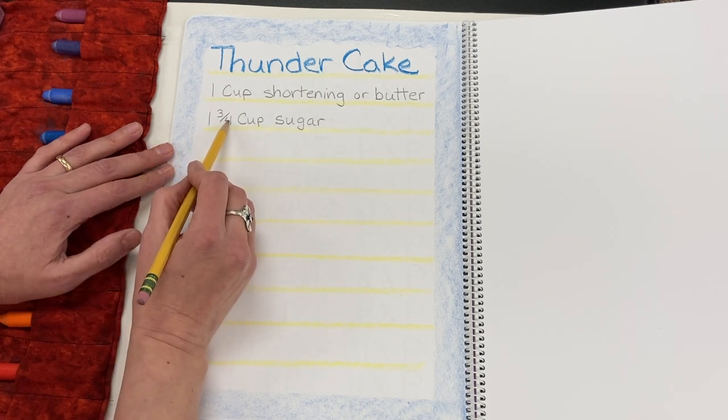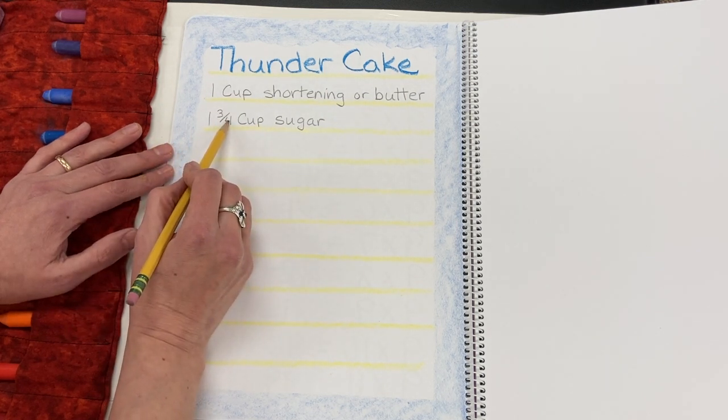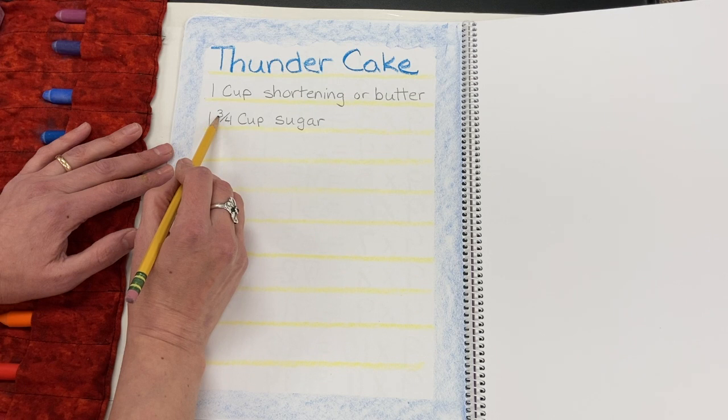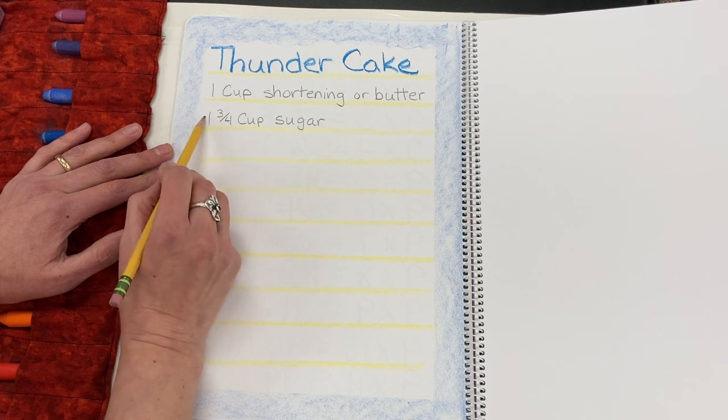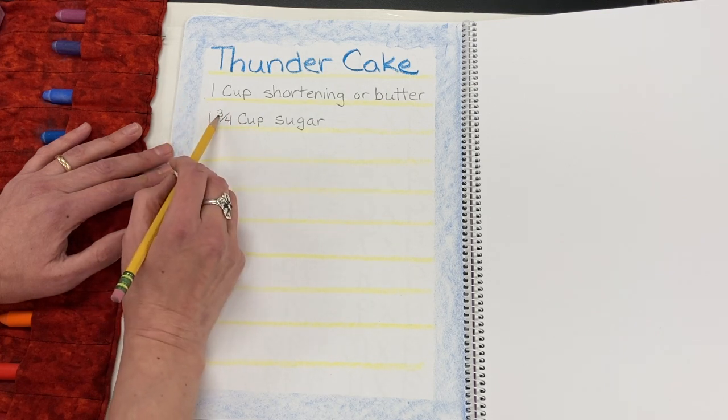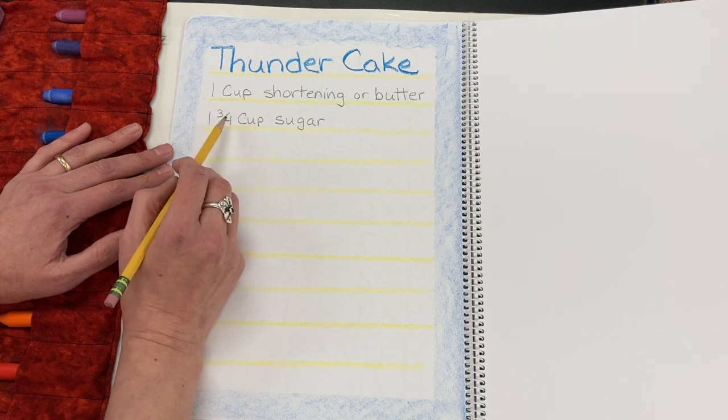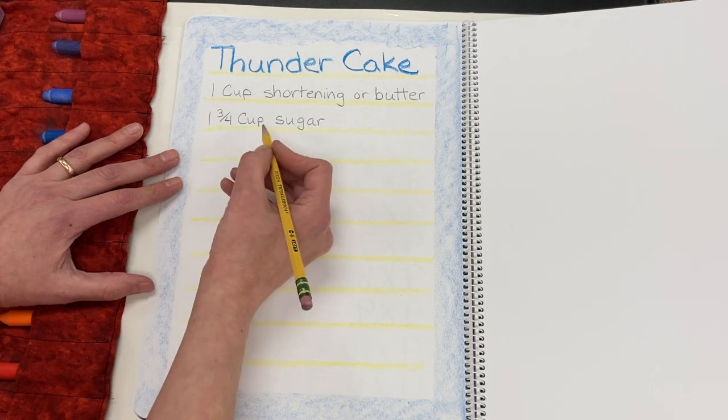So the bottom number tells us how many parts it's been divided into, and the top number tells us how many of those parts we're using. So we're going to fill it up 3/4 of the way. After we do 1 whole cup, pour that in, then another 3/4 of a cup and pour that in.